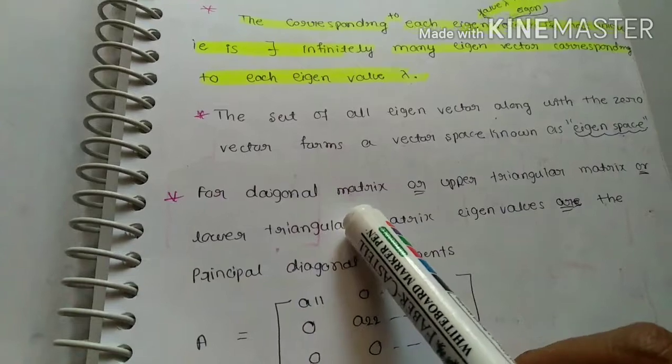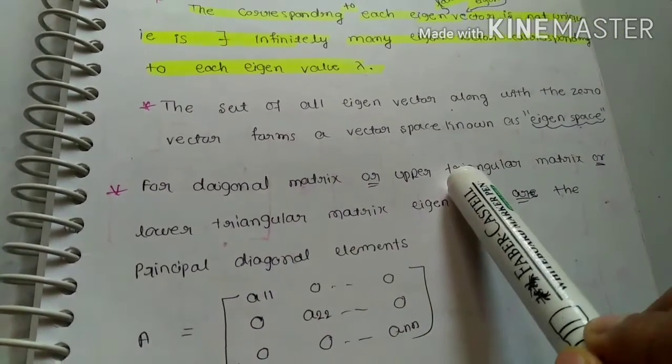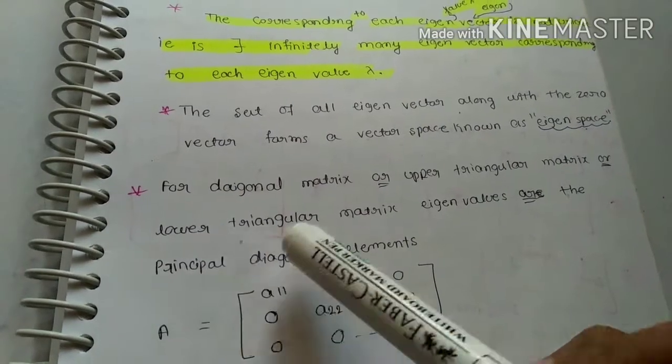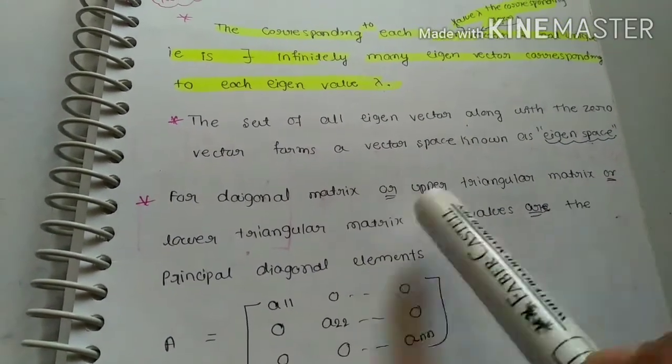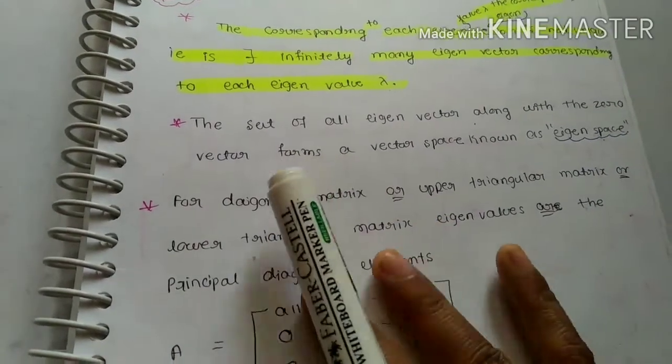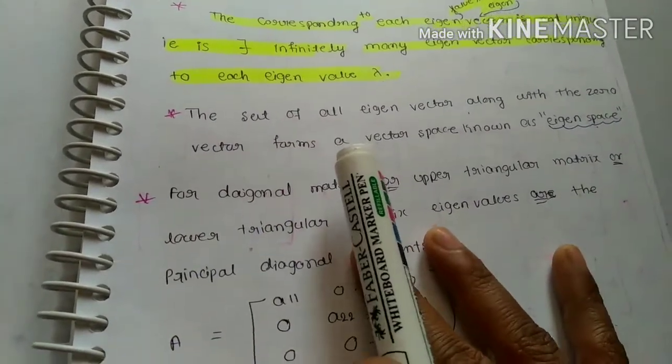For a diagonal matrix, upper triangular matrix or lower triangular matrix, the eigenvalues are the principal diagonal elements. So this is also most important, guys. Why?